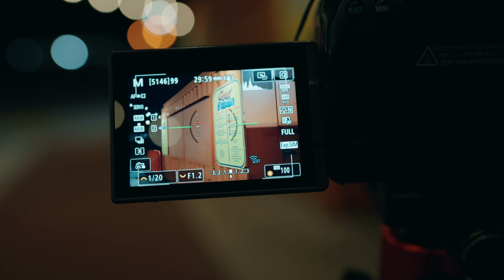See that? So now we go into aperture. As you can see here, my lens can go up to 1.2, which is very good for low light. A lower aperture number lets more light into your camera. If you can get prime lenses, definitely get them.